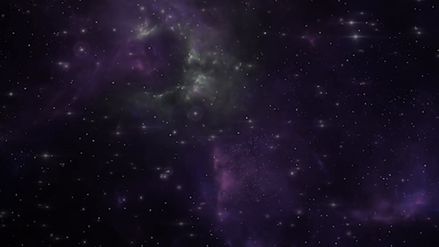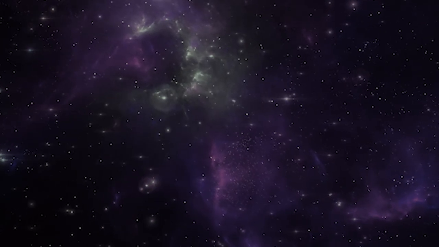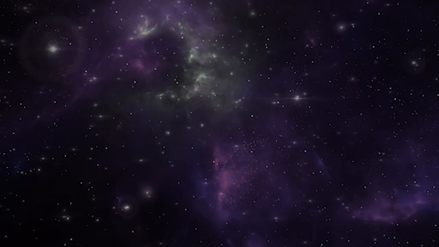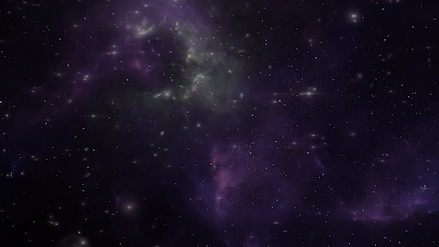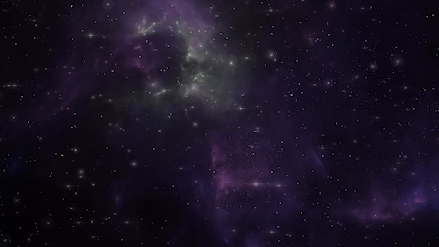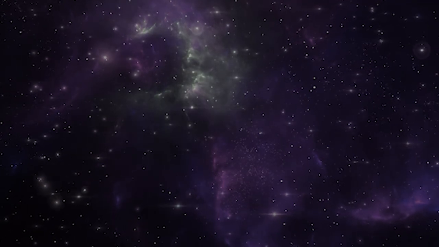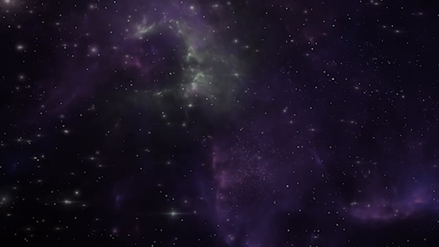Some stars are highly active. They produce frequent flares. Flares release bursts of radiation. These events can heat atmospheres or remove gases. Red dwarf stars are especially active early in their lives. Planet survival depends on timing and protection.